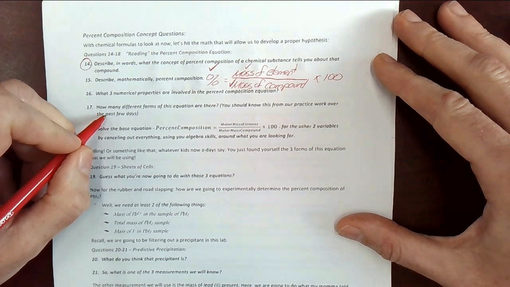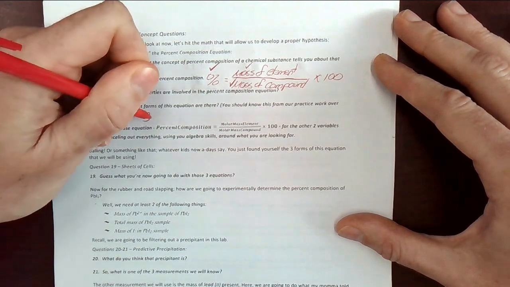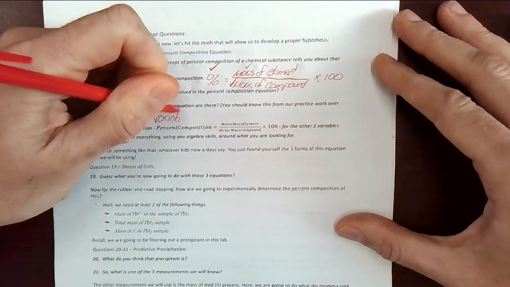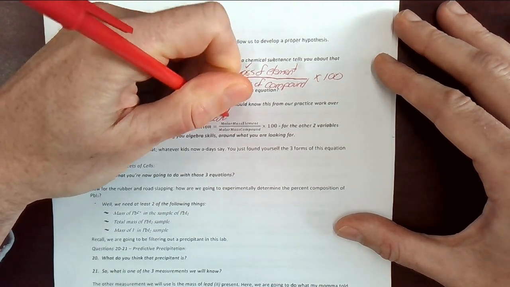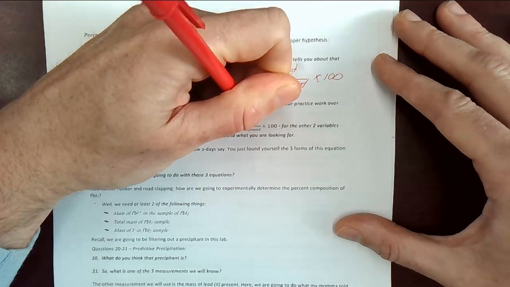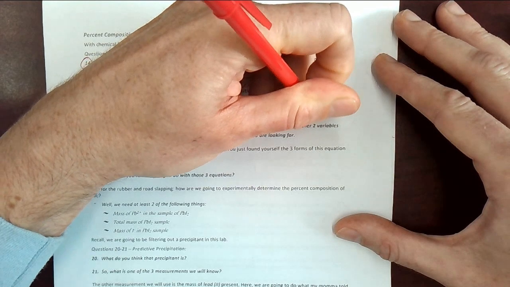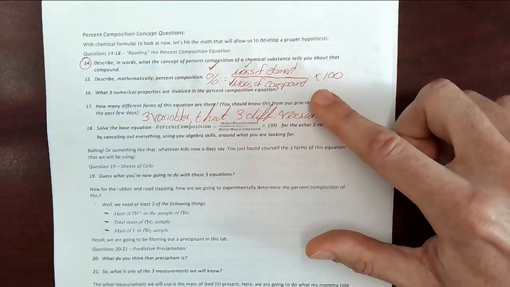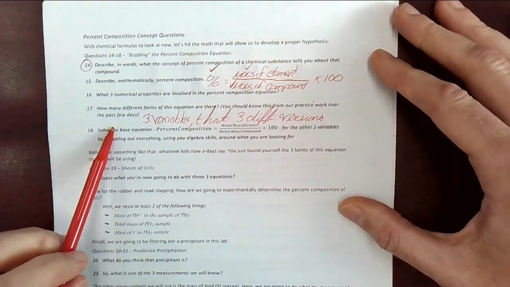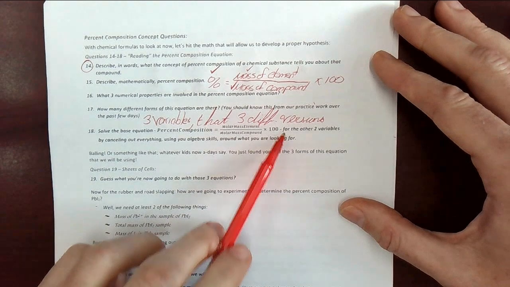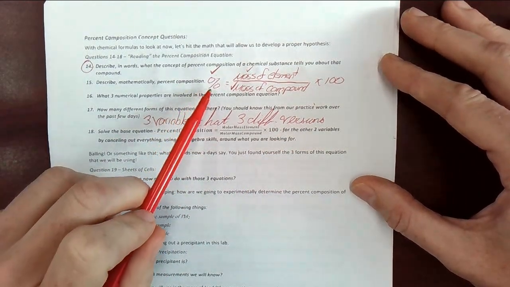Question 17: how many different forms of the equation are there? We have 3 different variables. This equation has 3 variables, so that means we have 3 different versions of this equation. We can rearrange this to solve for 3 different parts. Question 18: solve the base equation for the other 2 variables by canceling out everything using your algebra skills. We'll do this together.